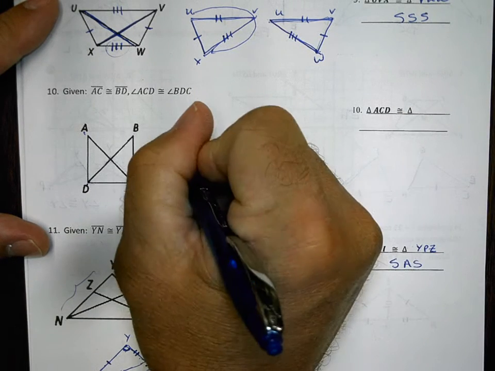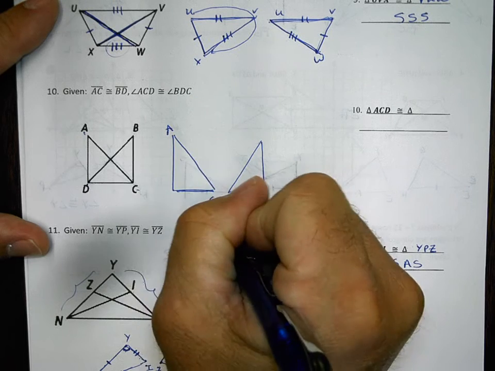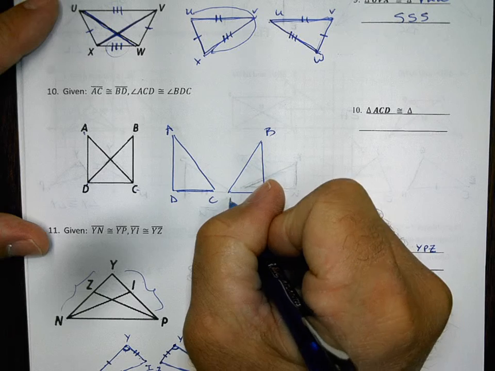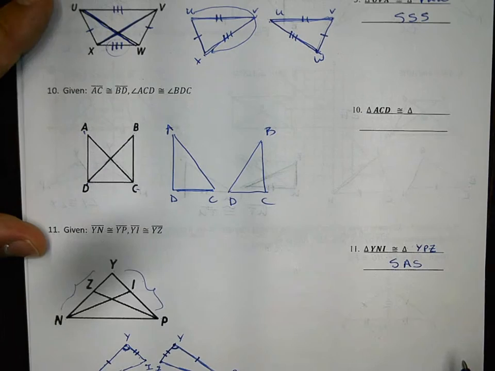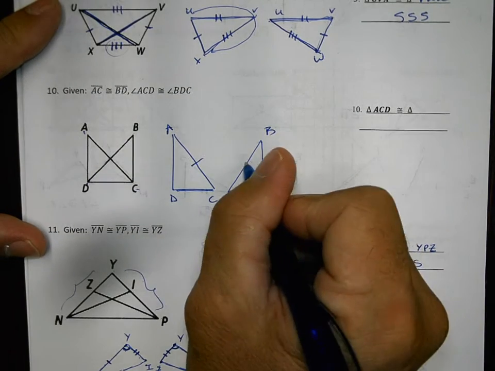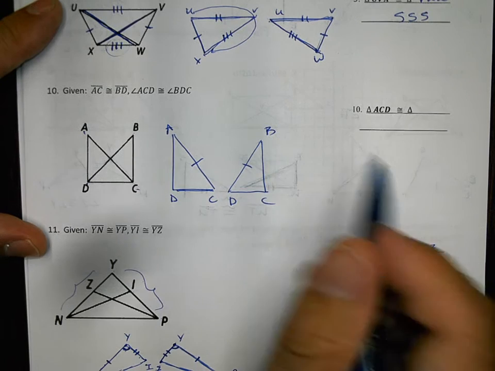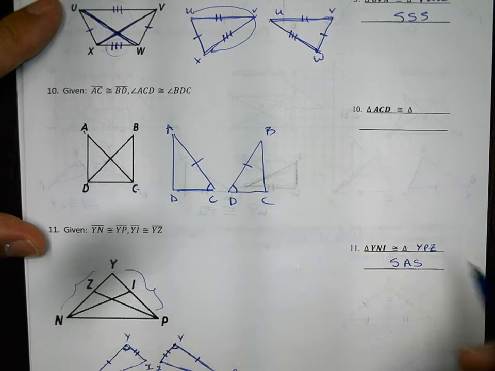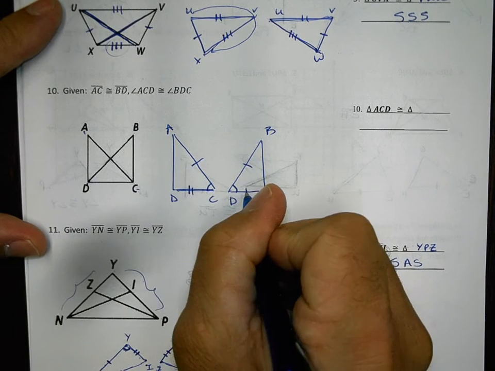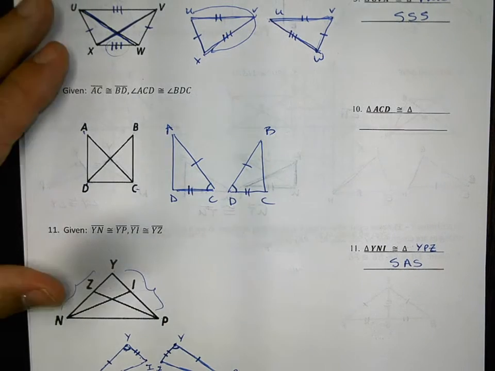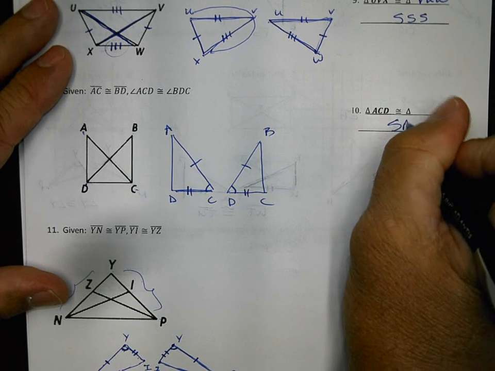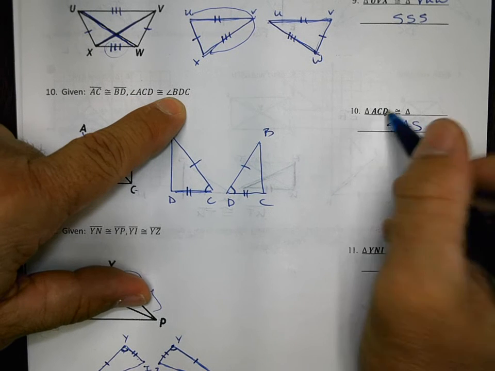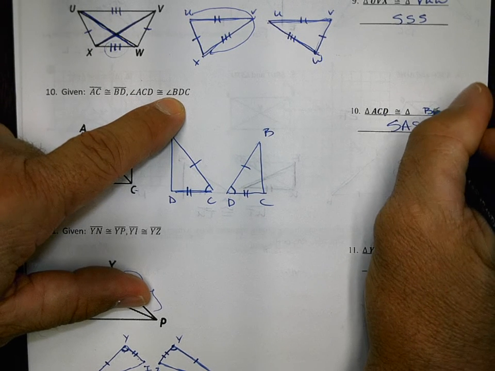So it's ACD comparing to BDC, and we know that AC is congruent to BD, and we know that angle ACD is congruent to angle BDC, and we can see that they share side DC. So we know these two triangles are congruent by side, angle, side, and we know it's actually ACD is congruent to BDC. Oops.